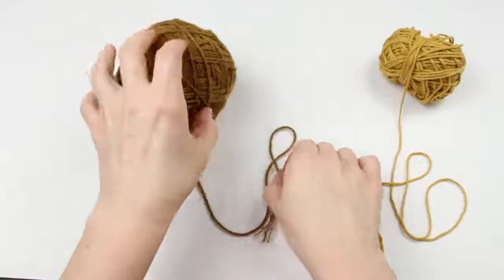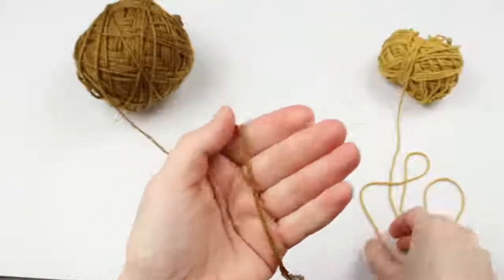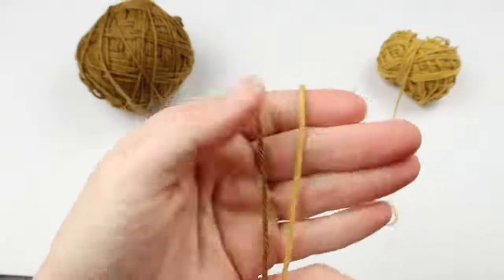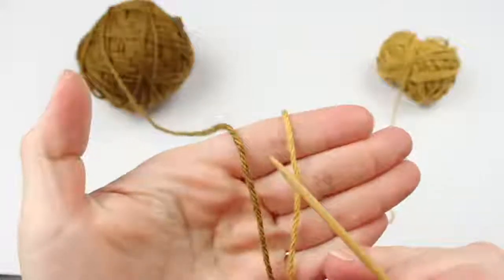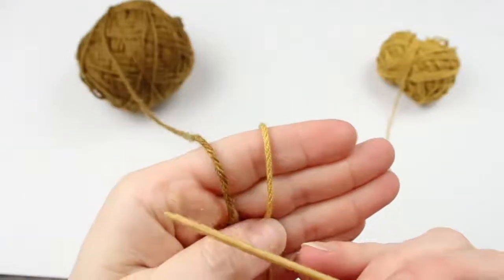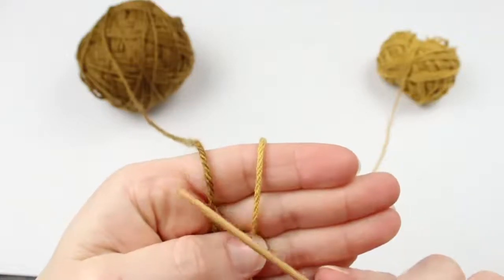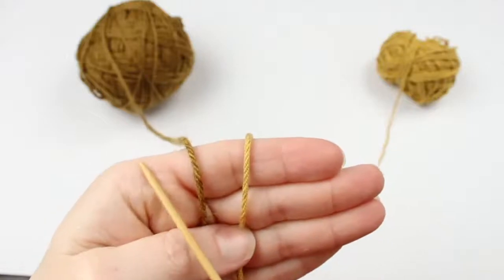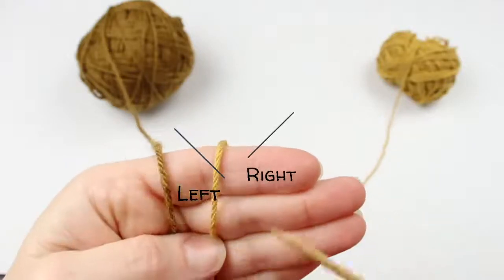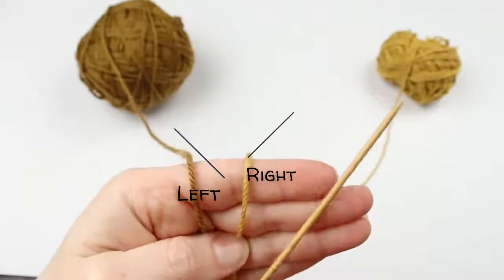Now let's talk a little bit about the twist direction. So in these 2 yarns, you can see the twist direction is going this way for the Bronco, and the twist direction for this one is leaning towards the right.